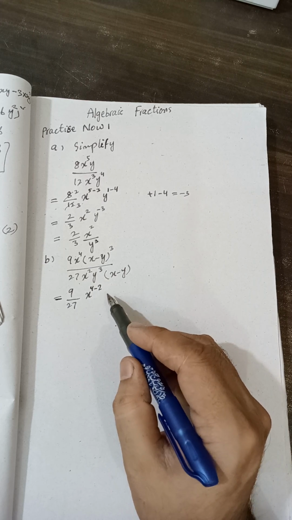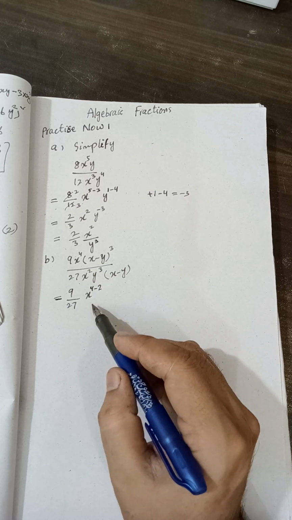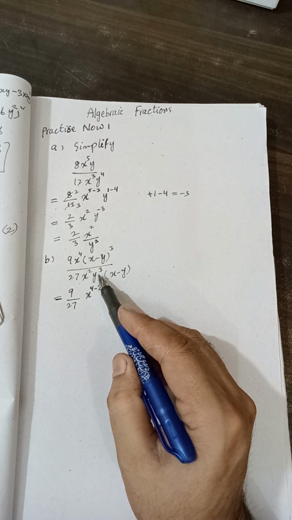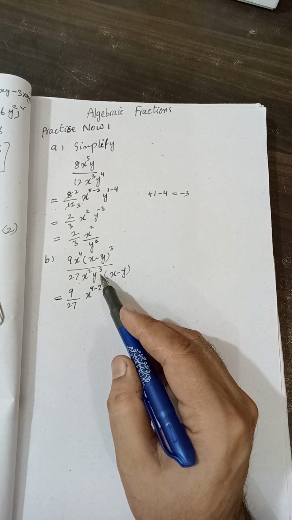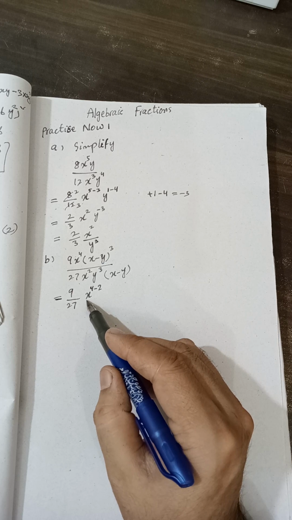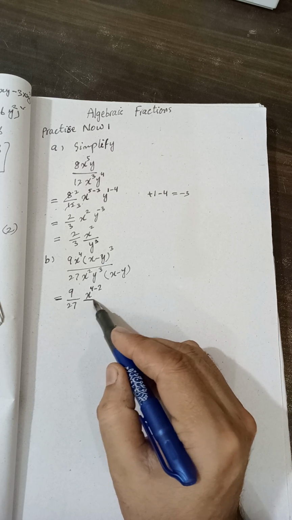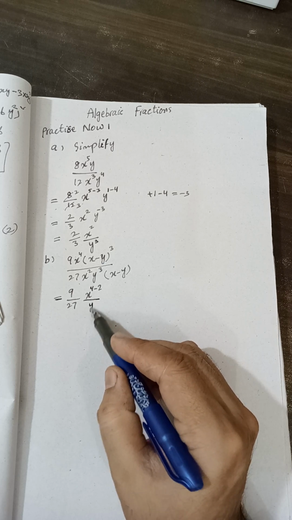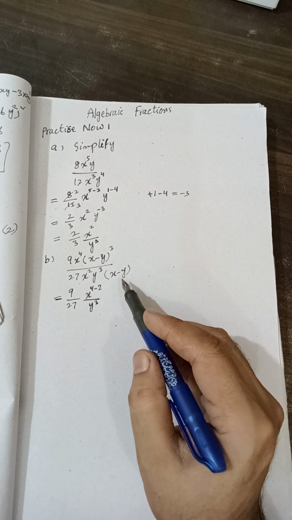And y cube is only a single exponent, so leave it as such, y as 3.